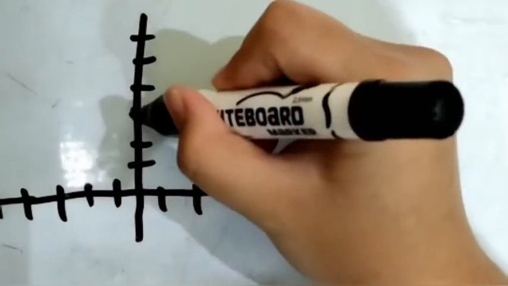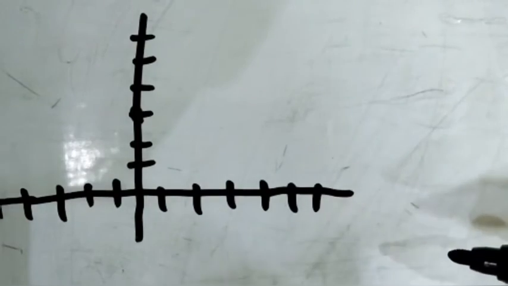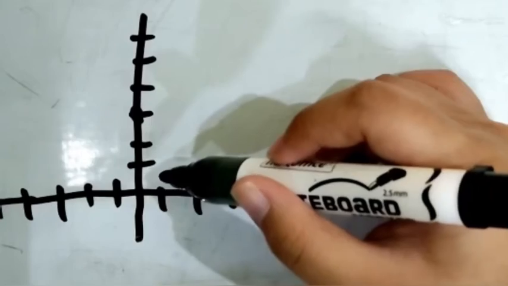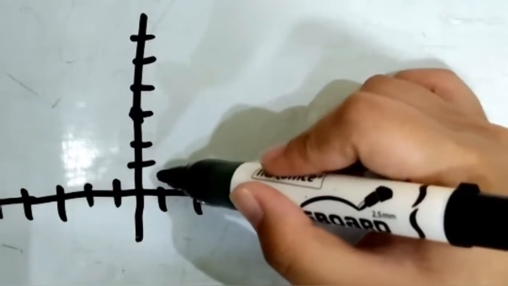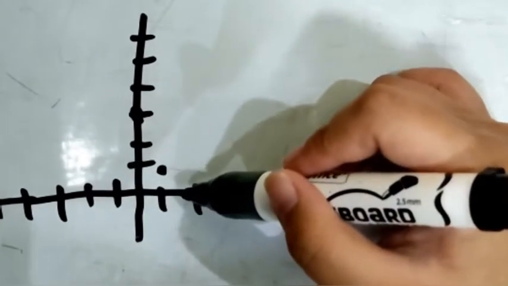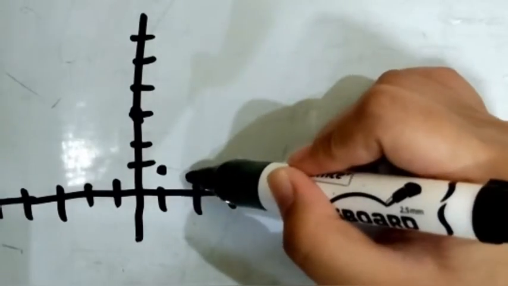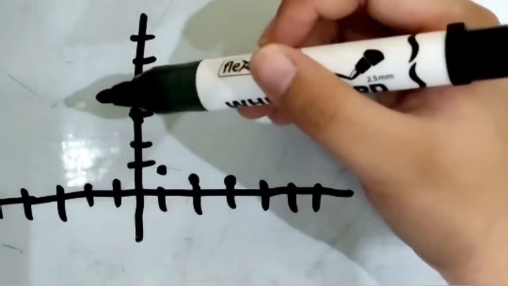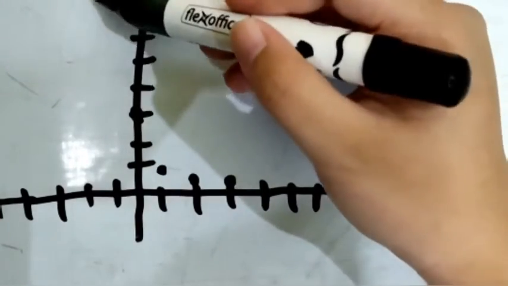The graph is opening to the right since a is greater than 0 but less than 1. As x increases, y decreases, while as x decreases, y increases. Hence, the relationship of x and y is inversely proportional. As you can see, this is easy and simply done.